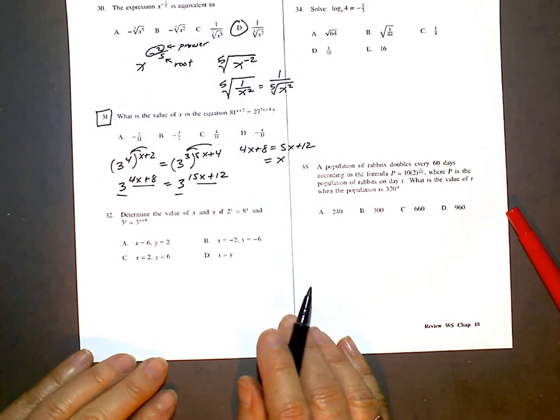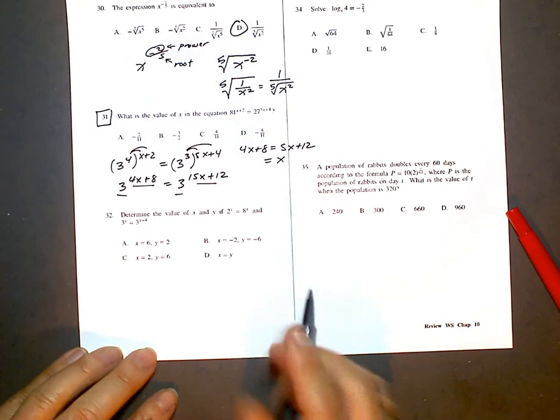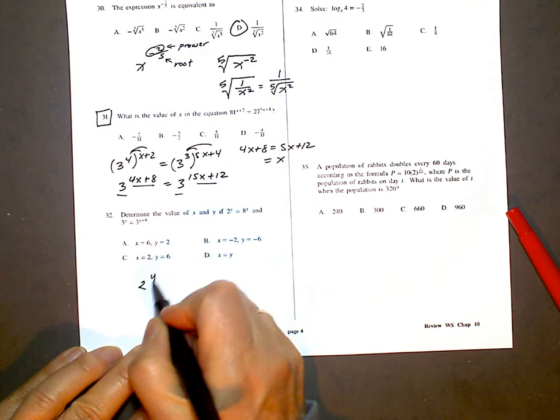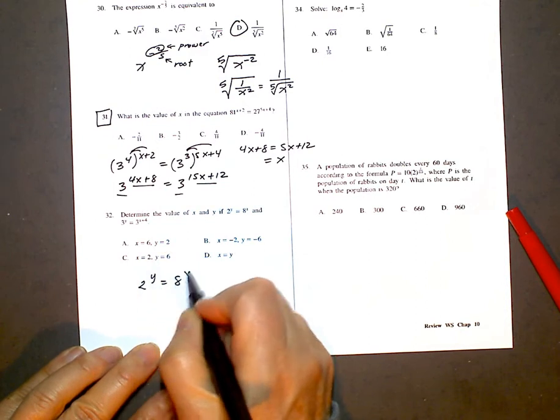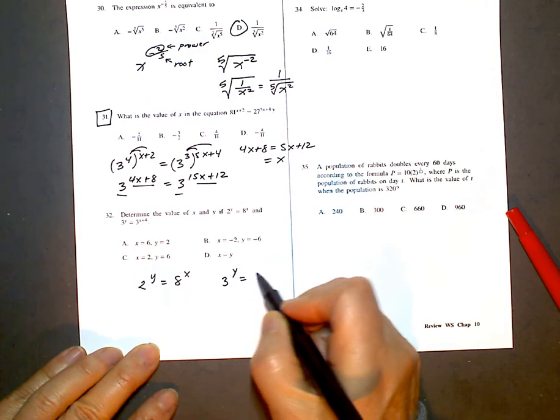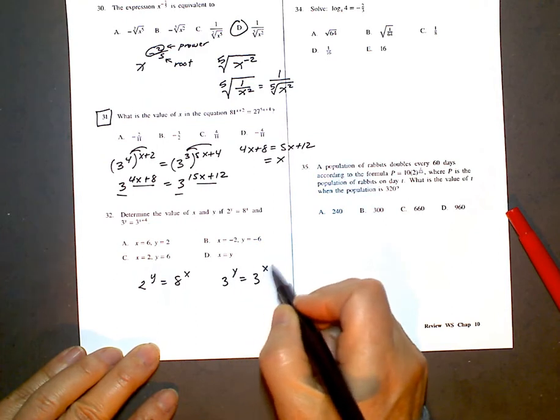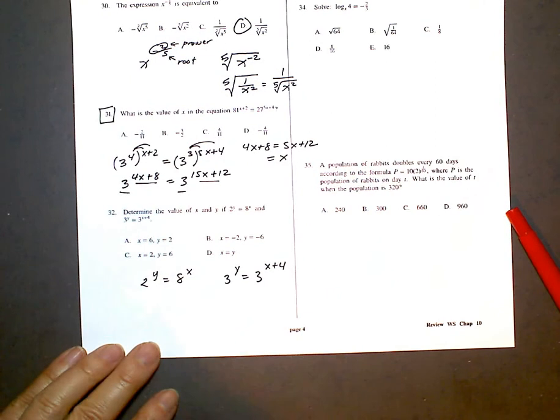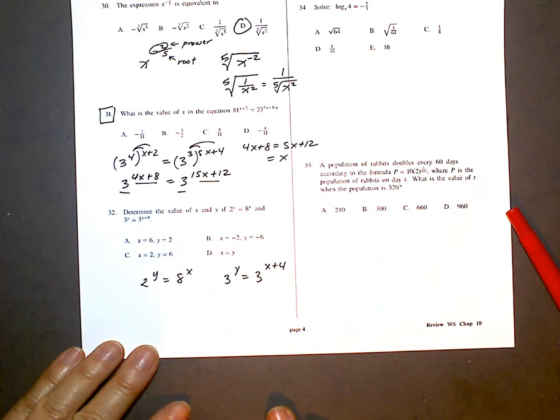Okay, determine the value of x and y if 2 to the y equals 8 to the x and 3 to the y equals 3 to the x plus 4. So I've got two different variables. I'm going to write a system and use substitution or elimination method.